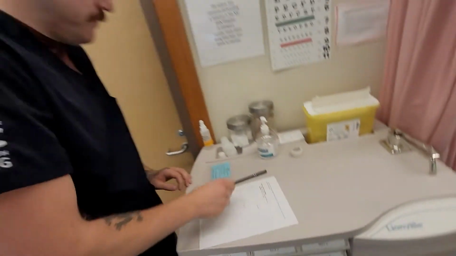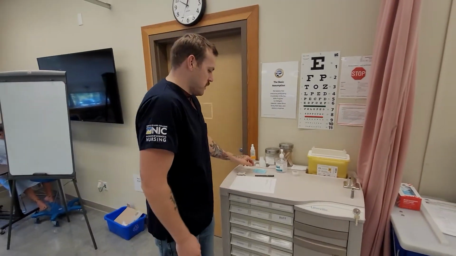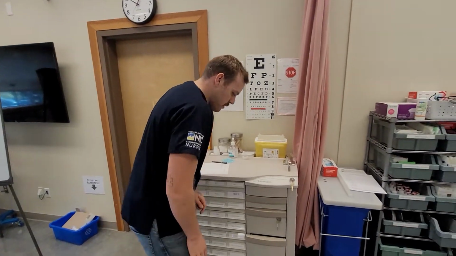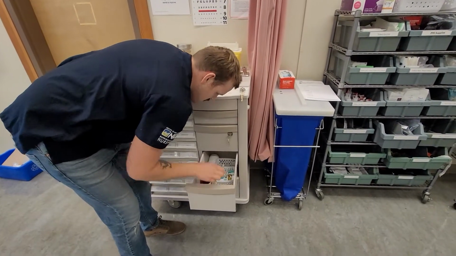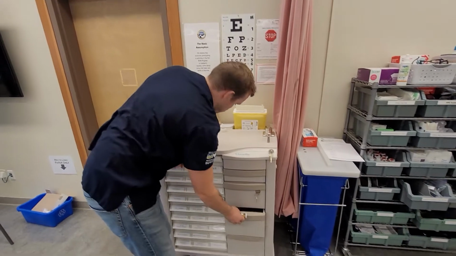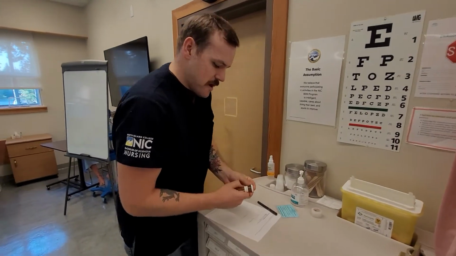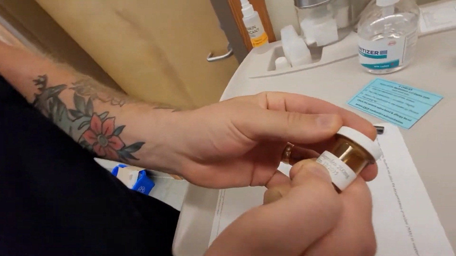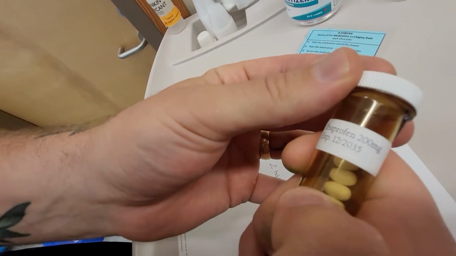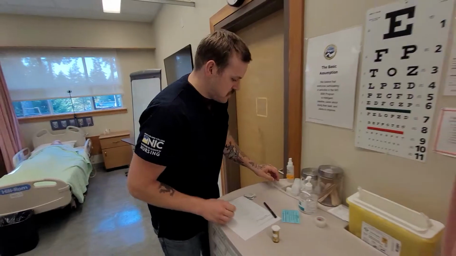Wilson today. So we're going to go to the ward stock and pull out our ibuprofen, and we're going to go through our 3 checks. So taking the medication out of the drawer, I'm going to check that it's ibuprofen, 200 milligrams, and the expiry is 12/20/35. That's my first check done.